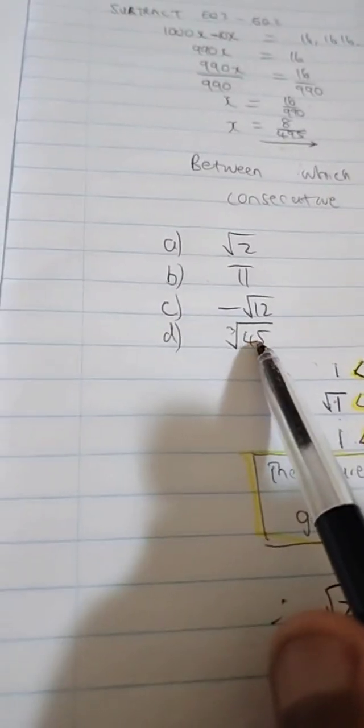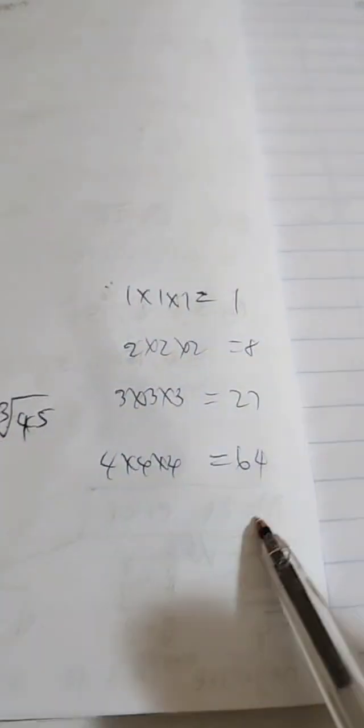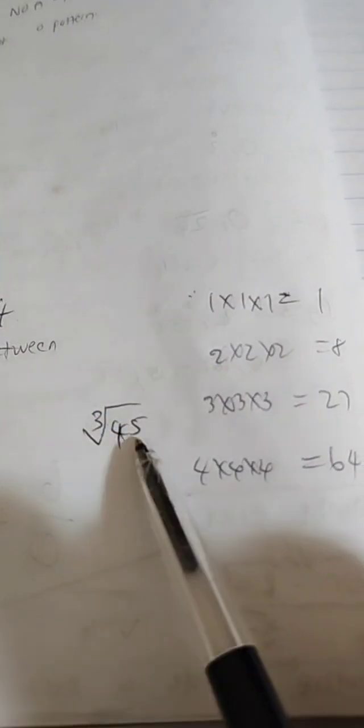Right, let me do this last one, the cube root of 45. Now we are talking about cube. So this time round, we are going to look not for perfect squares, but for perfect cubes. Does that make sense? 1 times 1 times 1 is 1. 2 times 2 times 2 is 8. 3 times 3 times 3 is 27. 4 times 4 times 4 is 64. So already when you look at this, you see the cube root of 45.